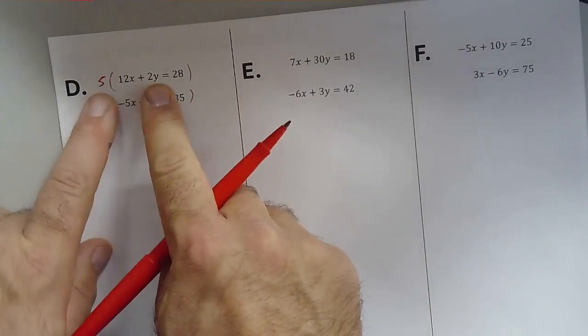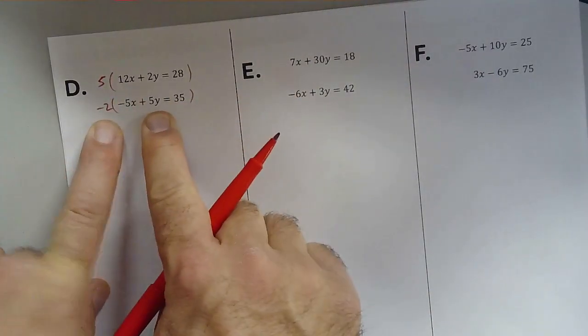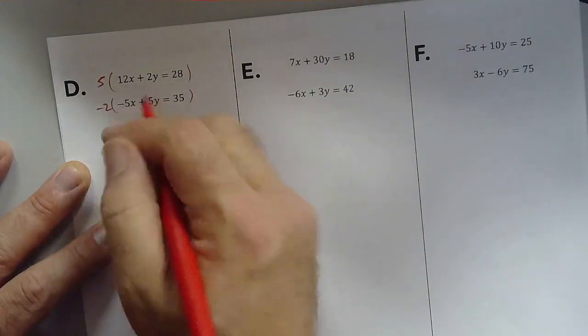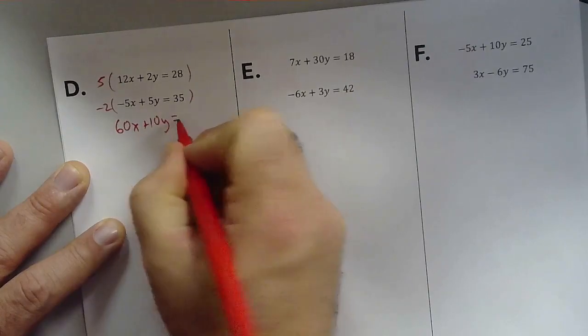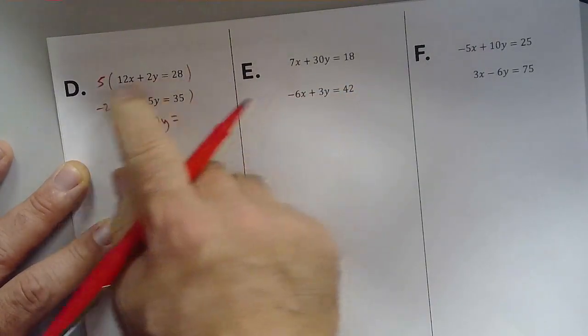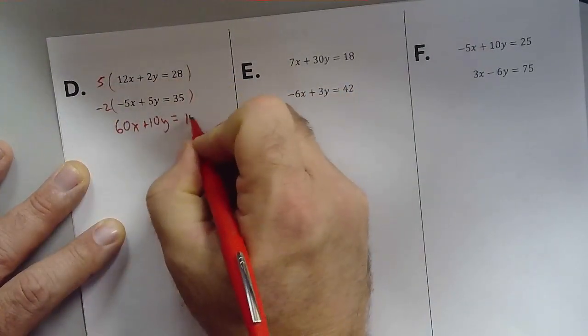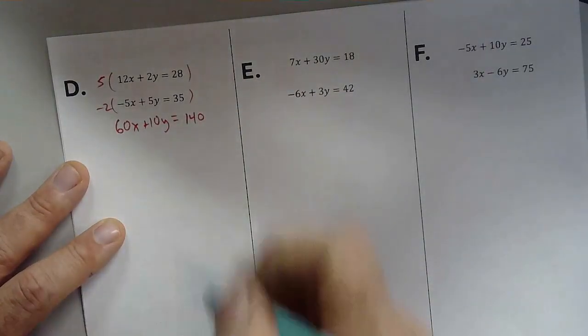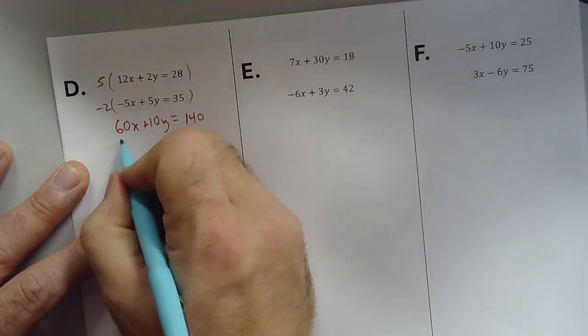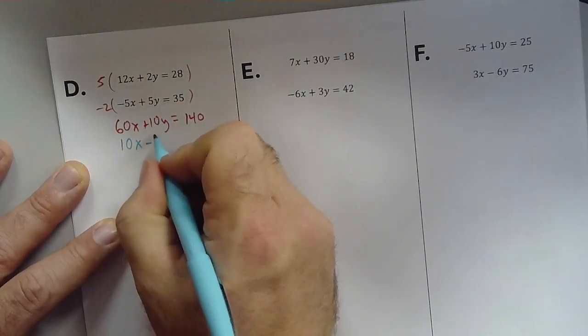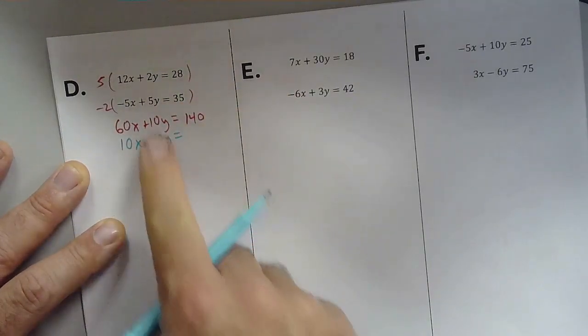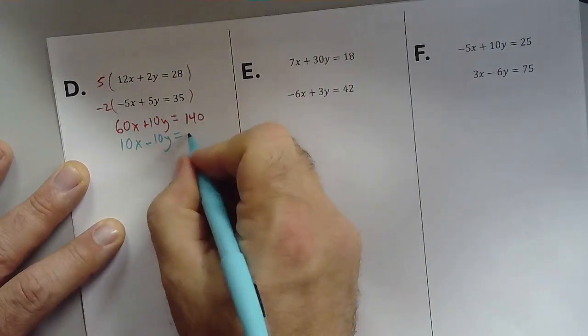So looking in the future, positive 10y, negative 10y. But I've got to multiply all of it, which gives me 60x plus 10y equals 5 times 20 is 100. 5 times 8 is 40. 140. Negative 2 times negative 5 is positive 10x. Negative 2 times 5y is negative 10y. Perfect. That's what we wanted. The elimination. And negative 70.